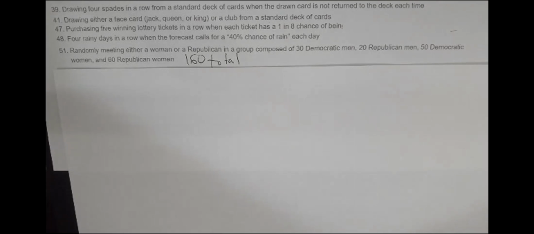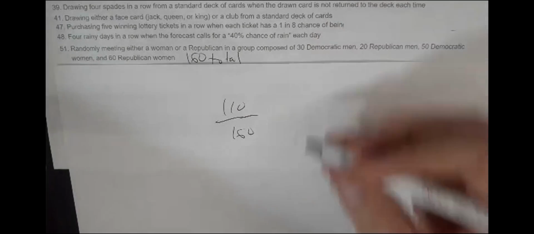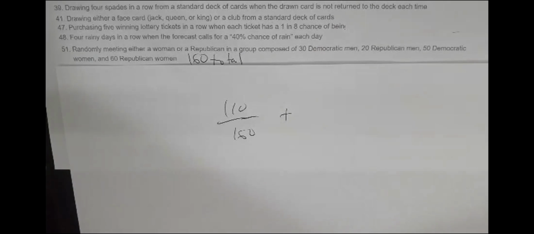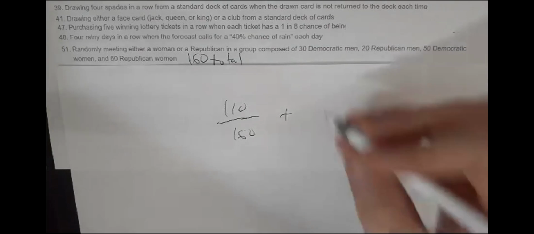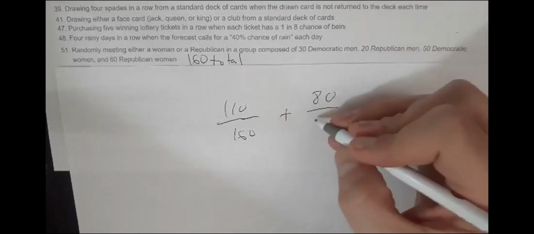Is it 110? Yes, if you're looking at women, it would be 110 out of 160. If we want to meet a Republican, what would that be? Republican would be just a, I'm seeing 60 and 20, that's 90 over 160. 6, 7, 8, it'd be 80. 6 and 20 would be 80.